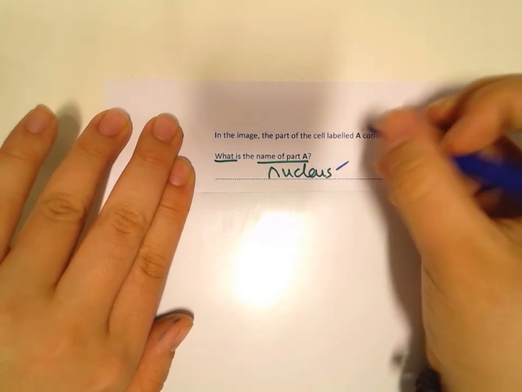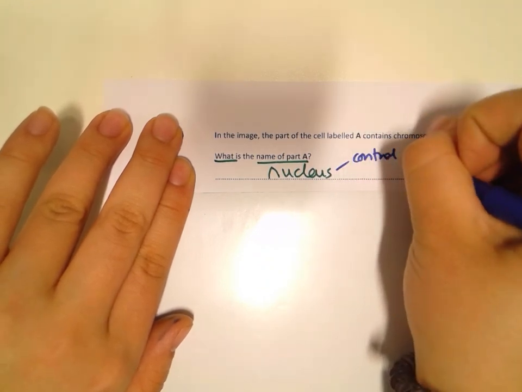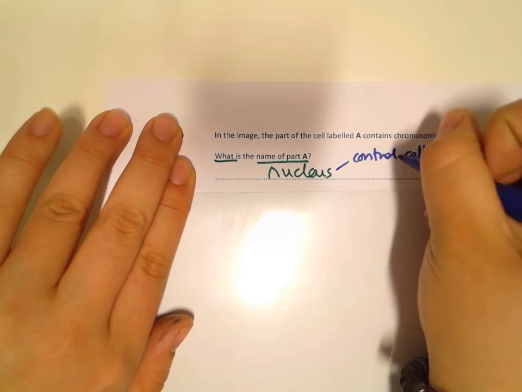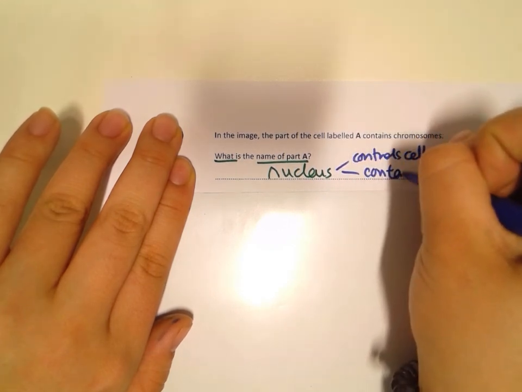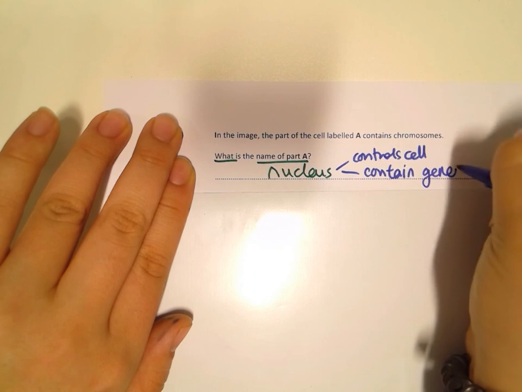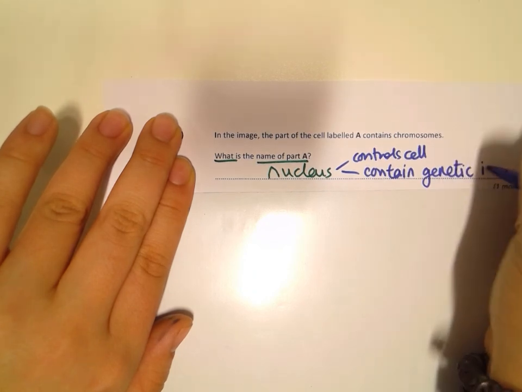As you know, it controls the cell and contains genetic information. As a quick recap from Key Stage 3.